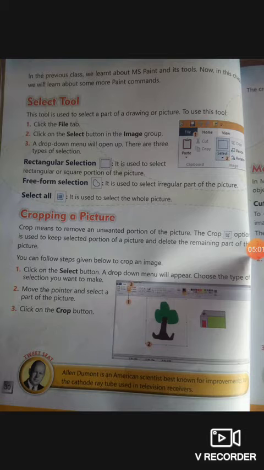Next, a drop down menu will appear. Drop down menu means one of the pop-up menus will appear. Choose the type of selection you want. The graph tool also has some types, and the types will be opened. Whichever type of graph you want, you can click that.